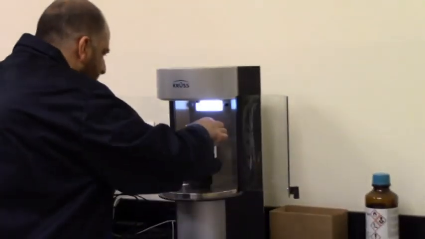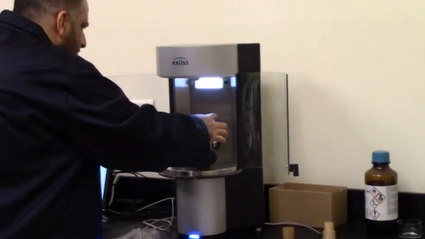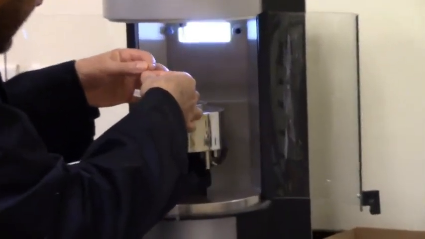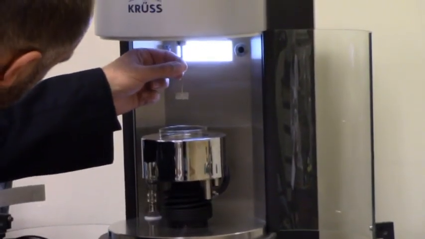So I put the vessel here. I hook the plate up there. I move the vessel up.